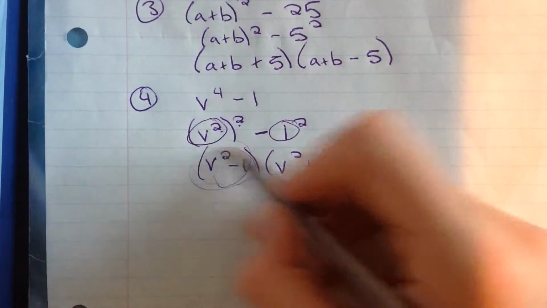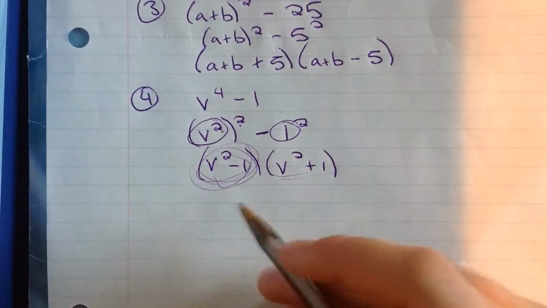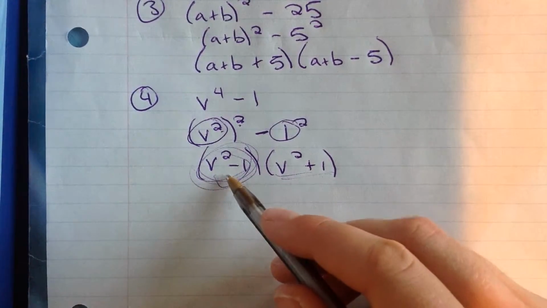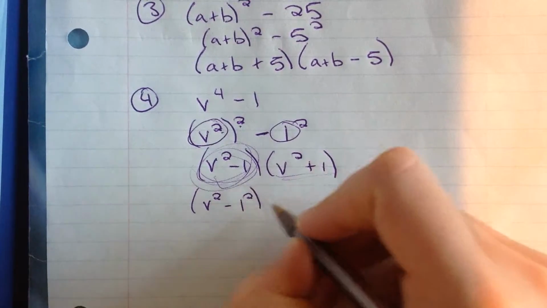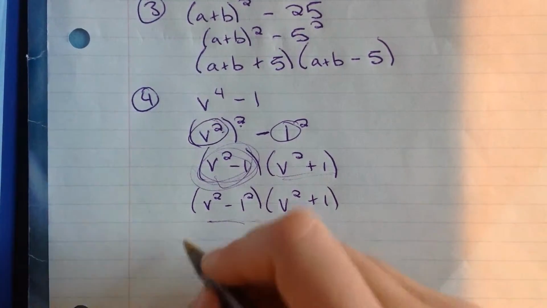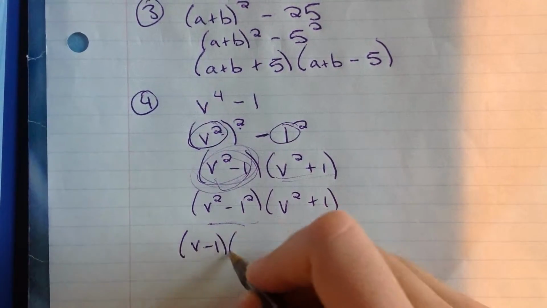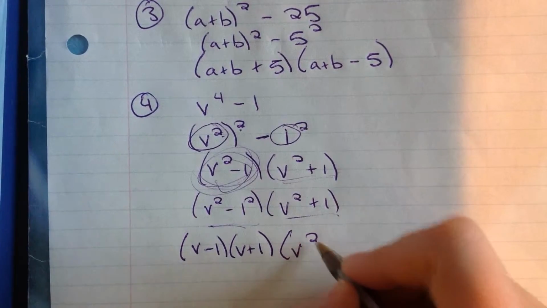So this has an interesting case though, because v squared minus 1 is actually another difference of squares. v squared plus 1 is a sum of squares, so it just stays the same. But this one we can actually factor again, because it's the same thing as saying v squared minus 1 squared, keeping the second the same. So this factors to be v minus 1, v plus 1, and this one just stays the same.